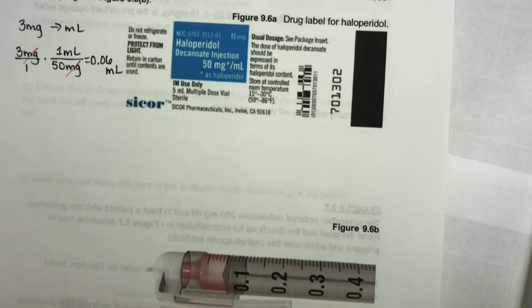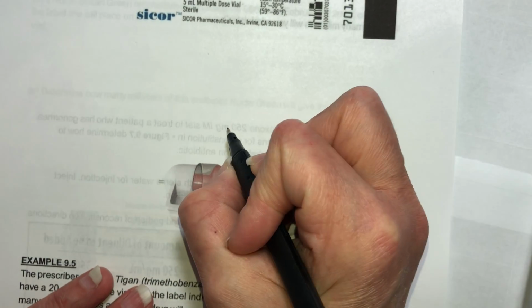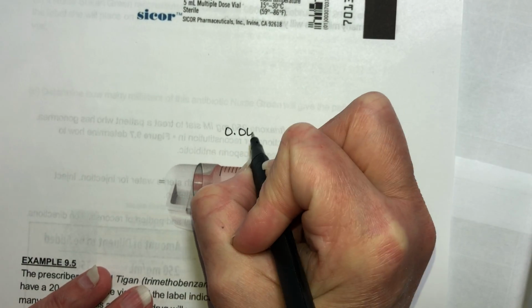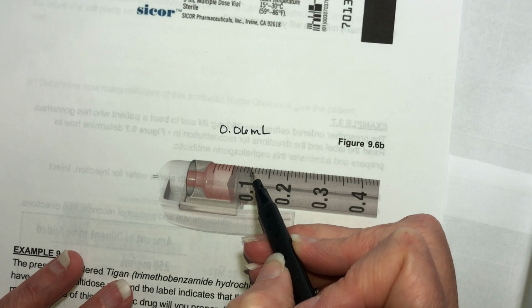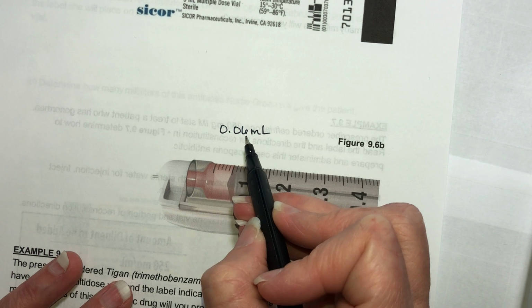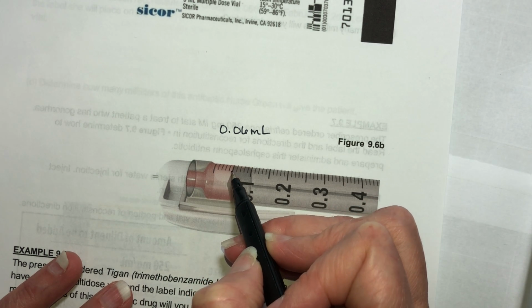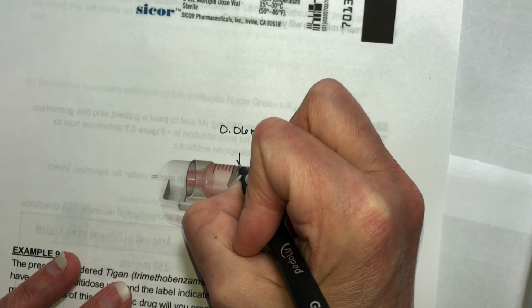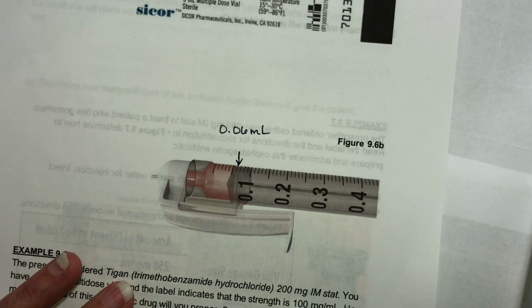Okay, so let's put this on the chart here. We're supposed to put 0.06 milliliters. All right, so that's up to 1. So this is 0.1, so we actually need 0.6. So we're starting at 0, 1, 2, 3, 4, 5, 6. So I would load the syringe to that point.